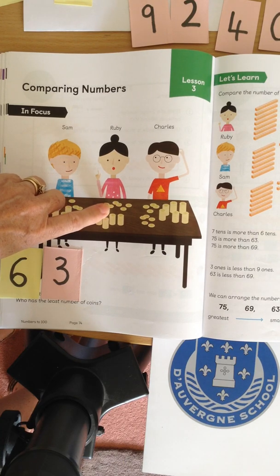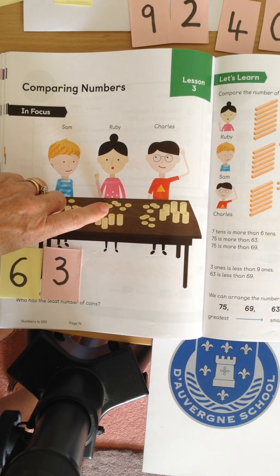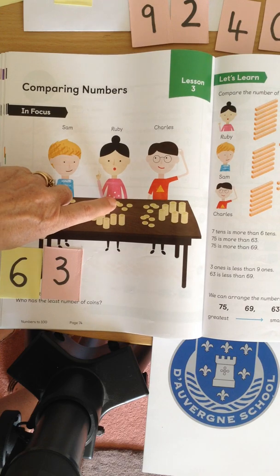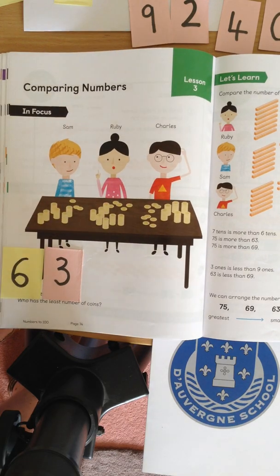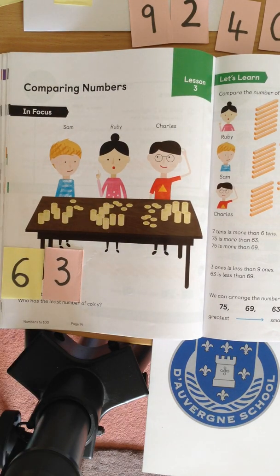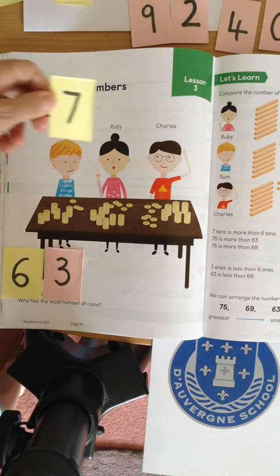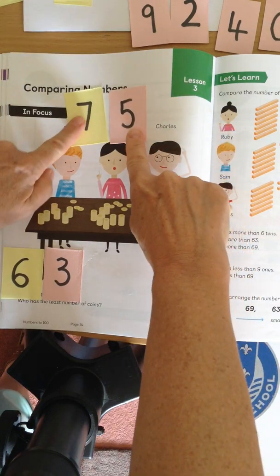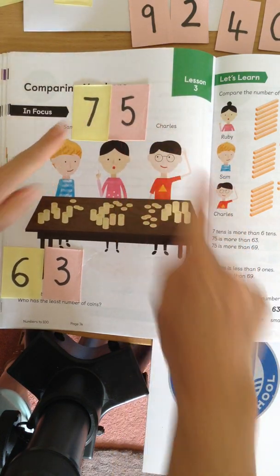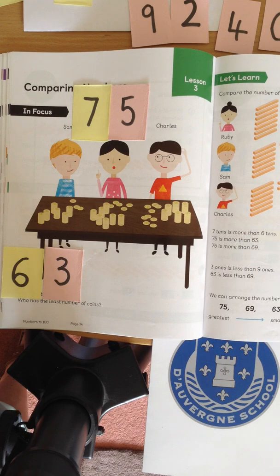So we keep 70 and we're going to count on from 70. 71, 72, 73, 74, 75 coins. So Ruby has got 75. I'm going to put that at the top there so we don't get it mixed up with the other number. Ruby has got 75 coins.